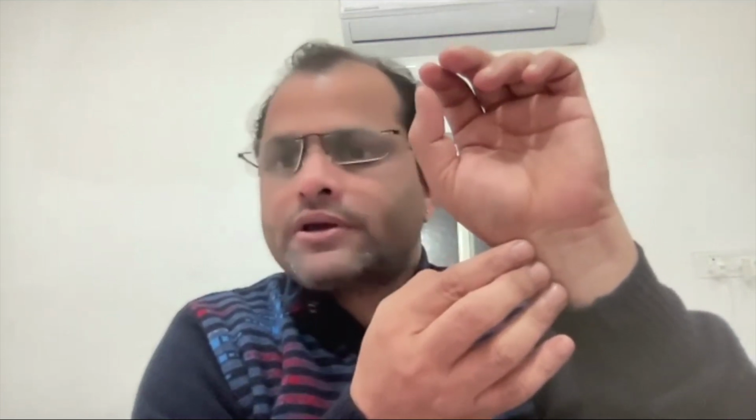एक फिंगर को यहां रखा. Now we can feel the styloid process. If you rub your hand, you will feel some elevated part. That is the styloid process. So we are keeping the middle finger on the styloid process. One finger before and one finger after that. So we will be keeping three fingers here. And we are checking the radial artery.